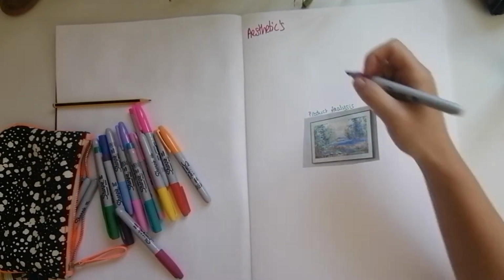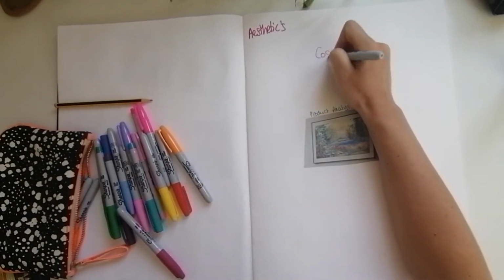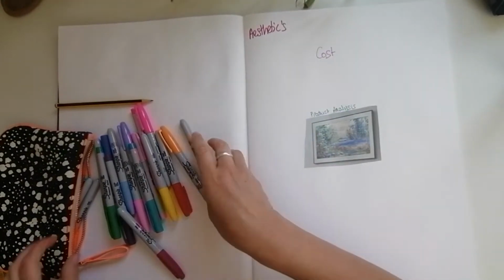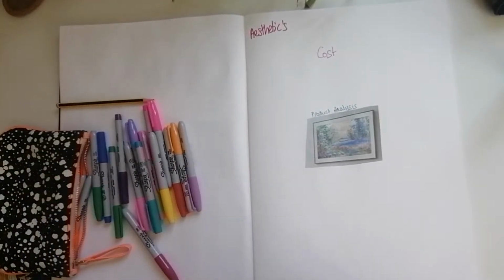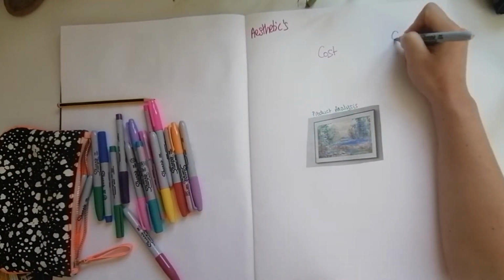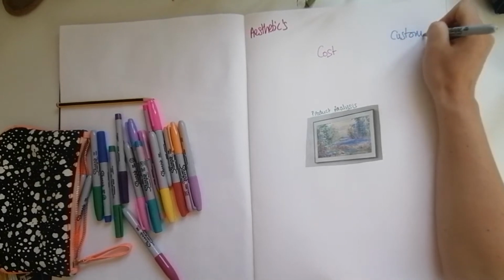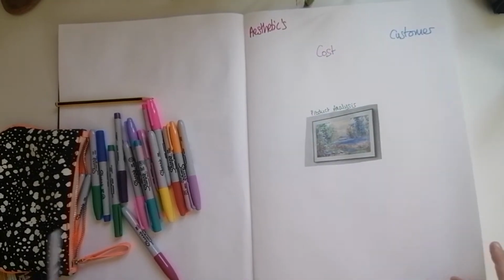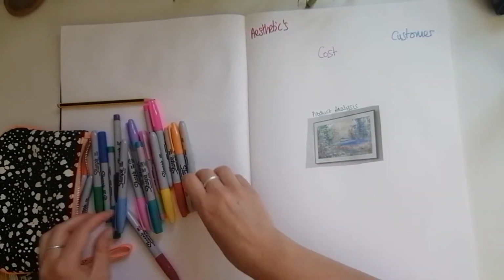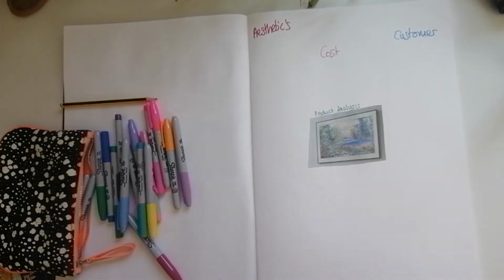You know how much I like to use colour. Cost. Do I have enough colours? That is the question. Customer. Be careful, it might be going through onto the other page, so don't press too hard.